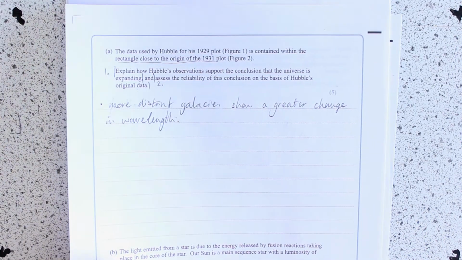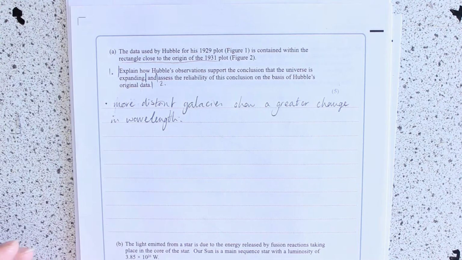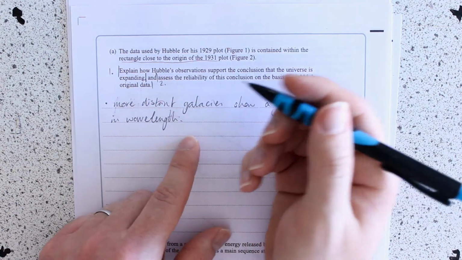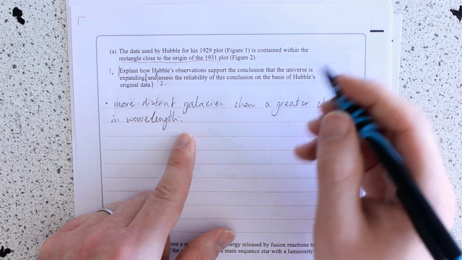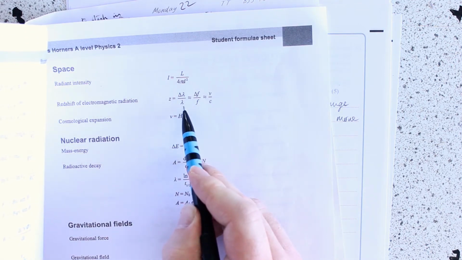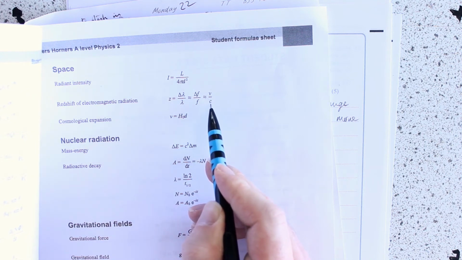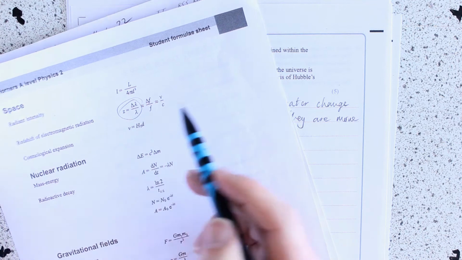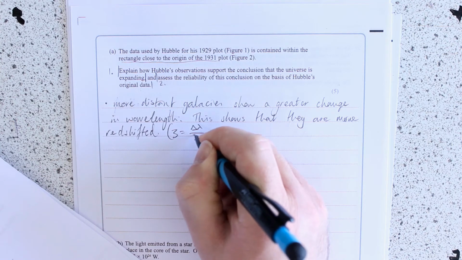Okay, this supports the idea that they're more redshifted, so that supports the idea that they're moving faster away. Their recessional velocity is greater, and you'll be used to seeing that graph with recessional velocity on the y-axis. Redshift is defined in your equation here as delta lambda over lambda, which is roughly equal to the change in frequency over frequency, roughly equal to the change in speed over original speed. So this is the definition though. You don't really need to plug this in, but I'm just going to do that because I think that's thorough.